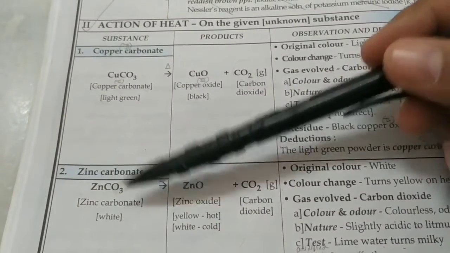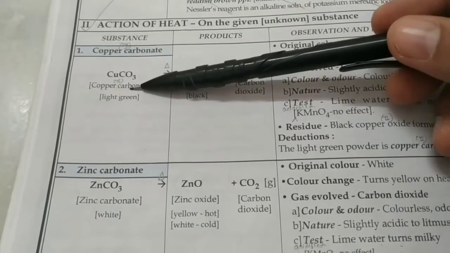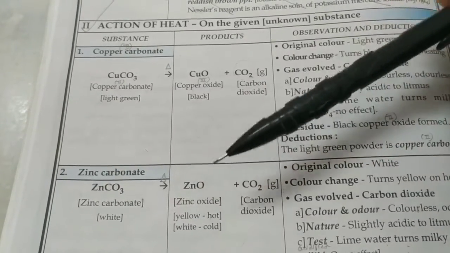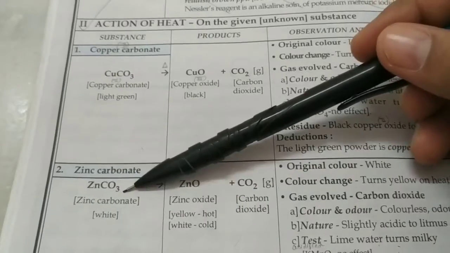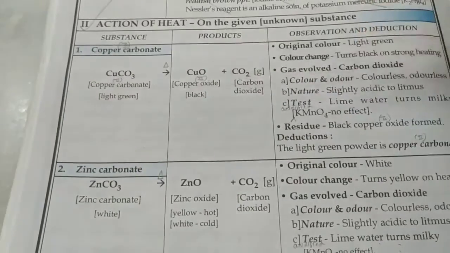I repeat, the one which leaves a black residue is copper carbonate, and the one which leaves a yellow when hot and white when cold residue is zinc carbonate. So that's how you can distinguish between the two.